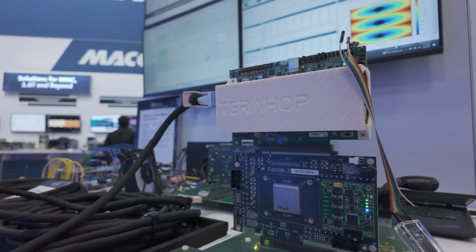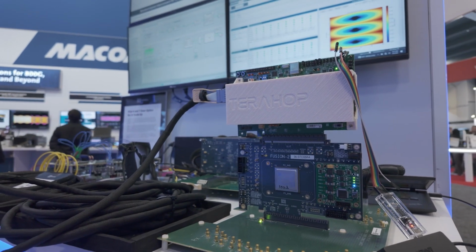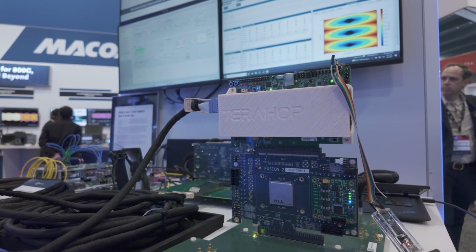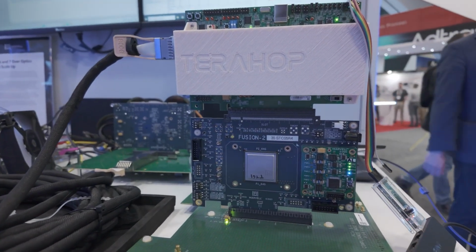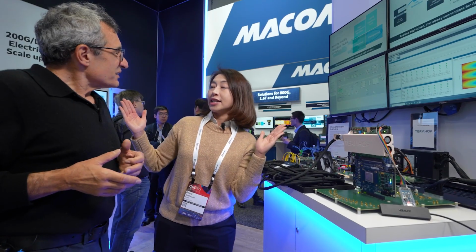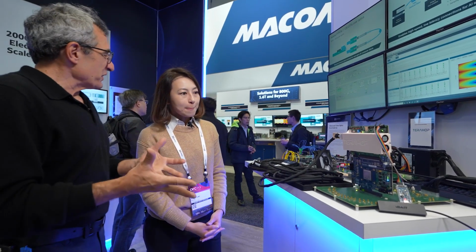So by converting the PCIe Gen 6 signal to optical, we can actually extend the reach to 10 meters of cable length, which is like across multiple racks already. Yeah. Now, where would somebody use something like that?